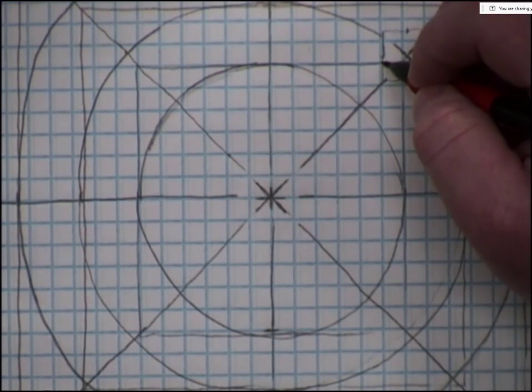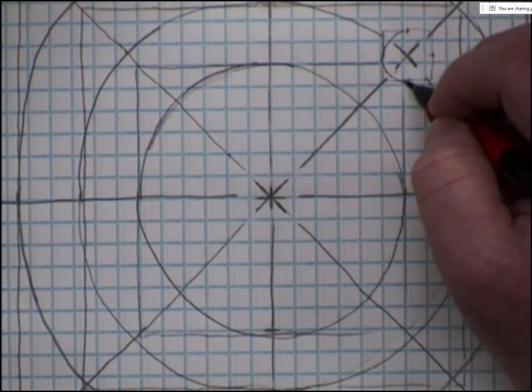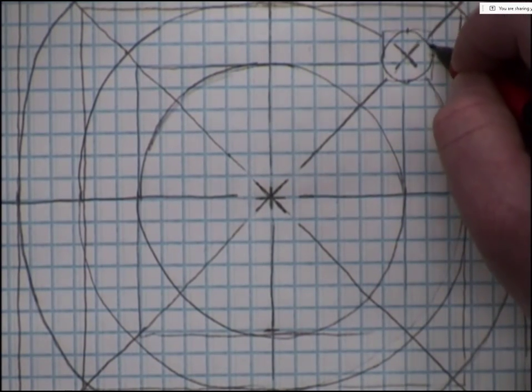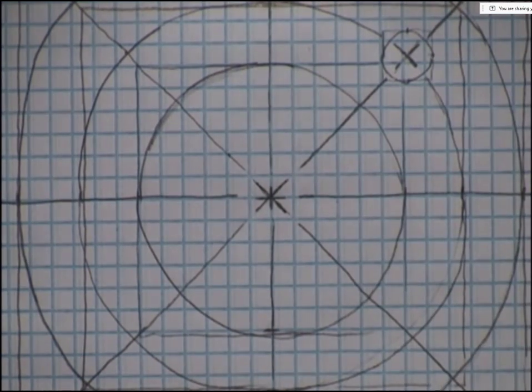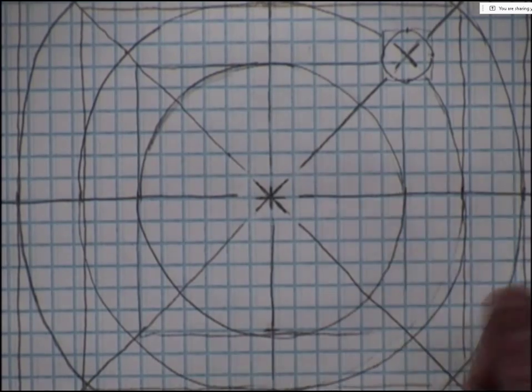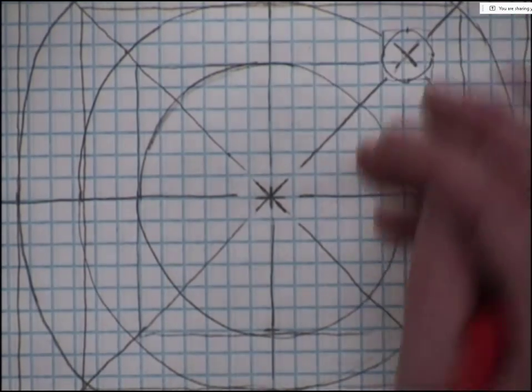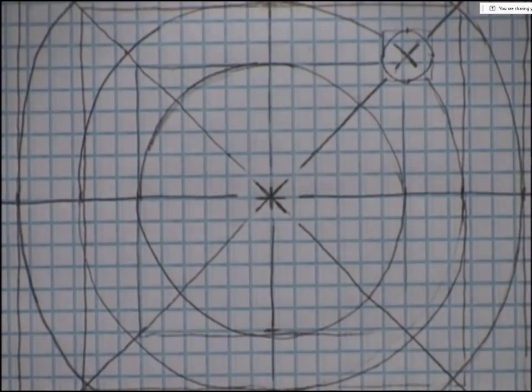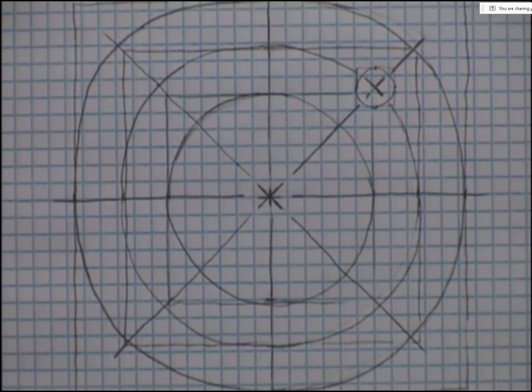But once you get it, you can go ahead and make that circle. So we have that 5/8 diameter circle. Given that, you can go all the way around at each of those points and do the same exact thing that we just did.